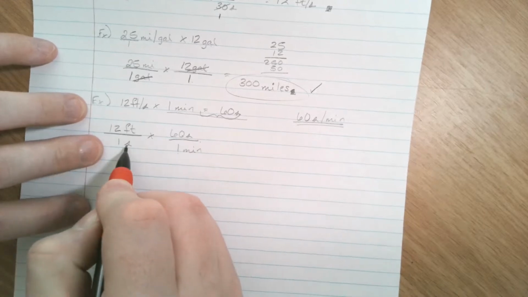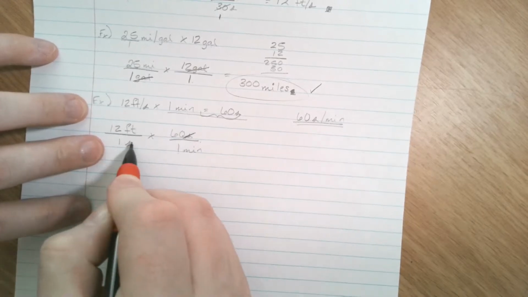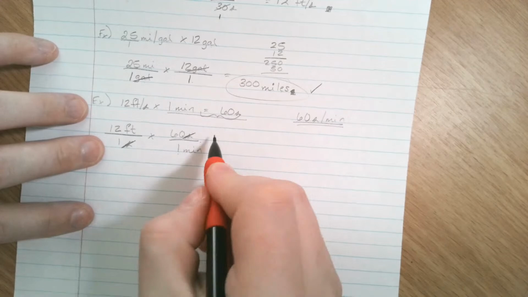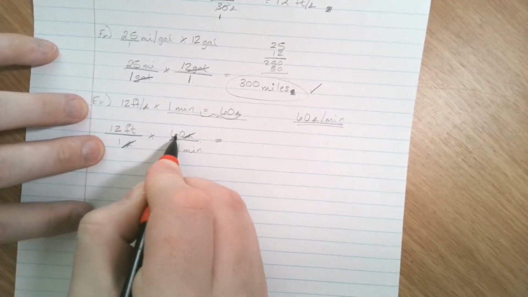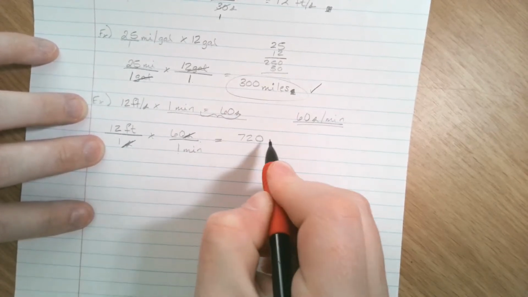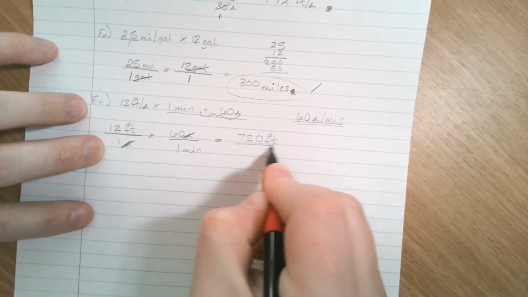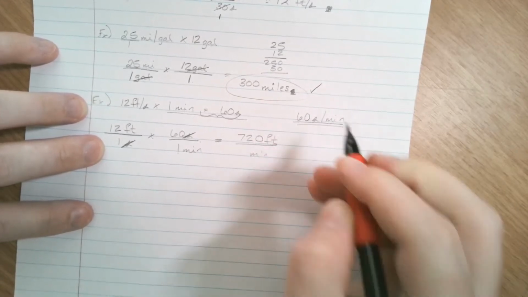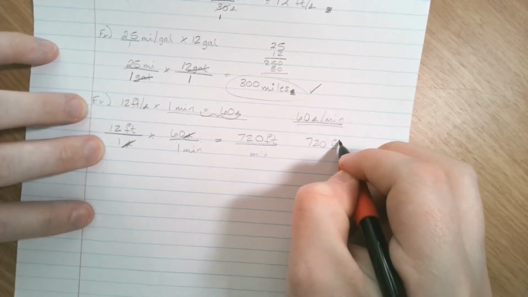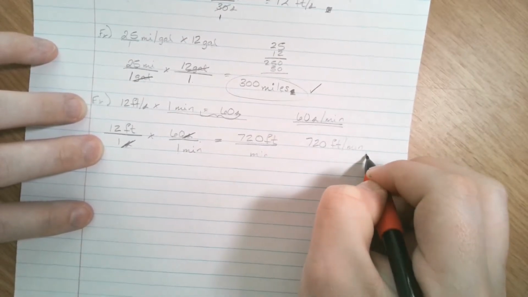So we have seconds in both the top and the bottom. So those cancel out. So then we get 12 times 60, which is 720 feet per minute.